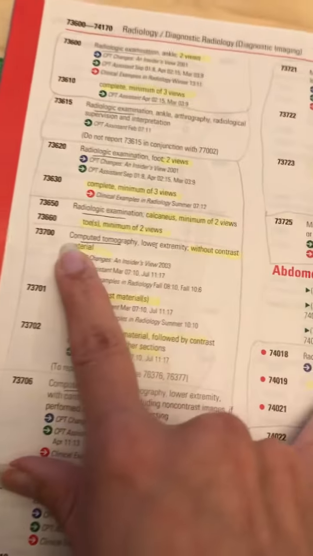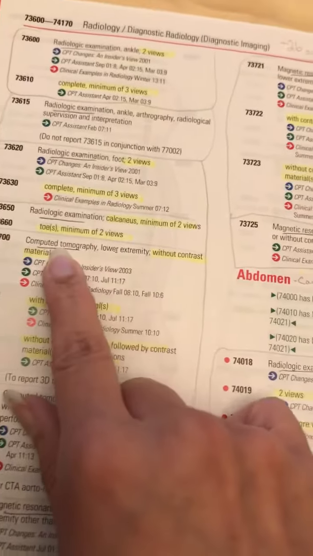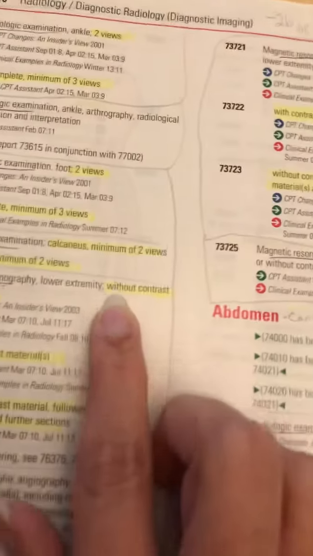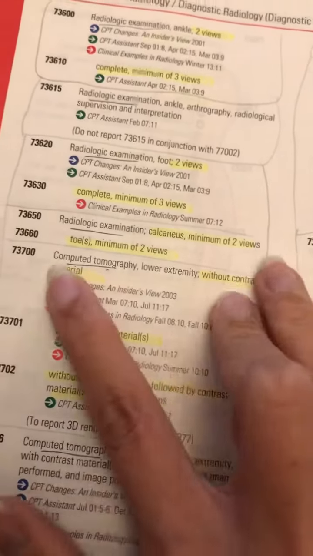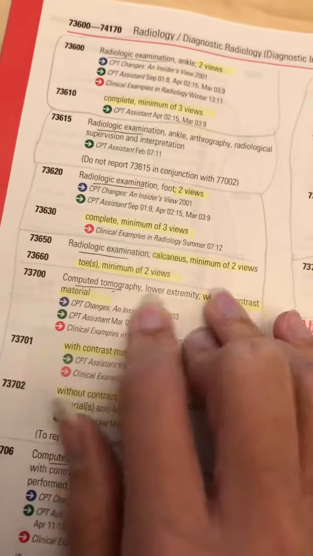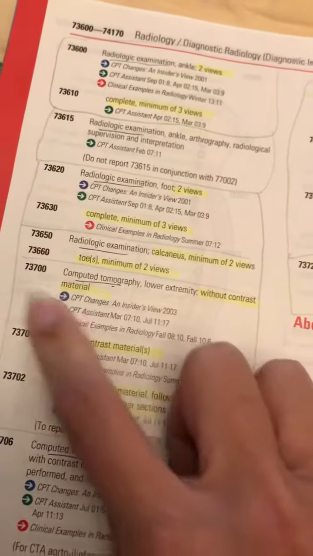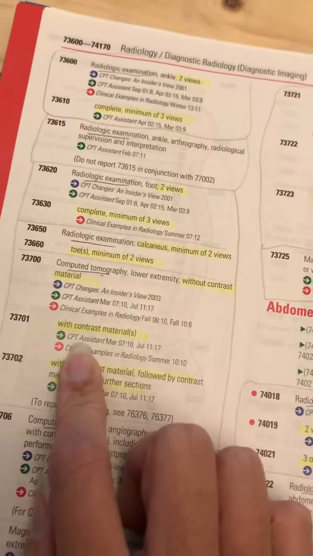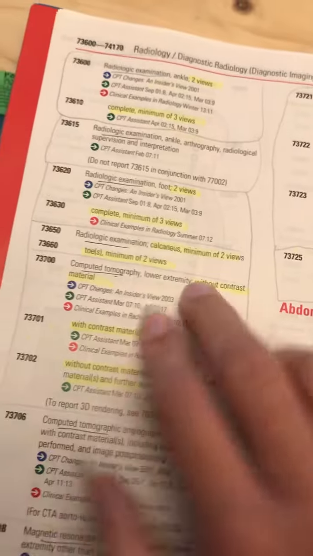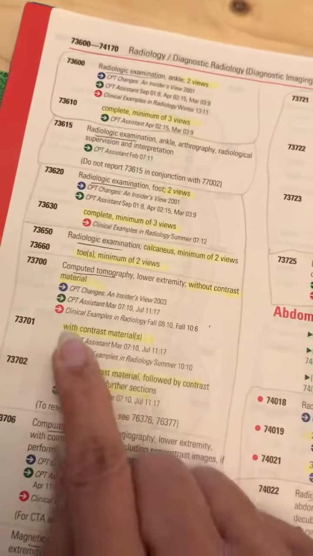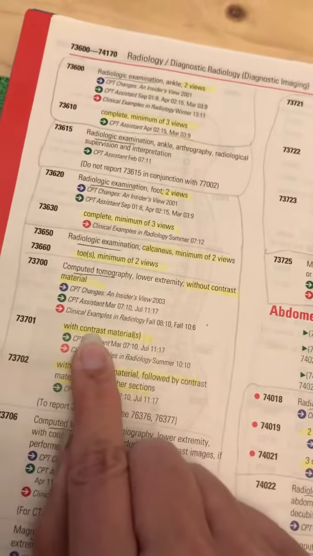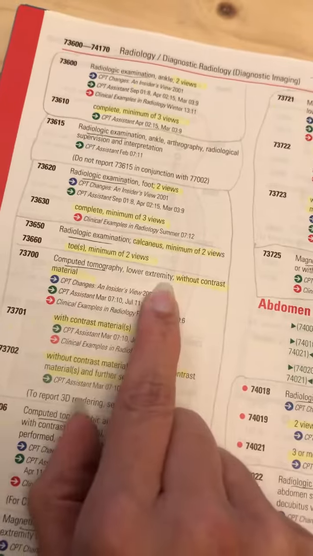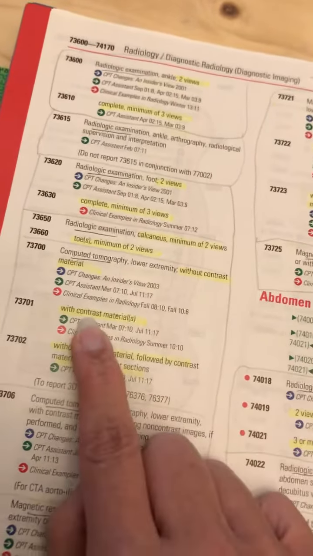For example, you've got a mommy code here. This is for the lower extremity without contrast material. As you can see, there's a semicolon. That semicolon means this one is the without contrast code. Now, let's just say they do something and it has contrast. That means the semicolon tells us the first part is ignored, and this code is the with contrast code. The other code is the without contrast code, but it still shares the mommy code. So instead of going with this sibling, we're going with this sibling.